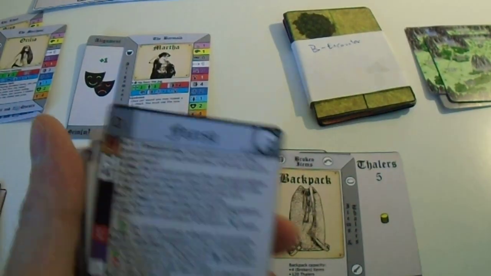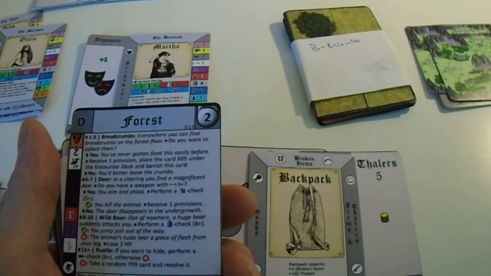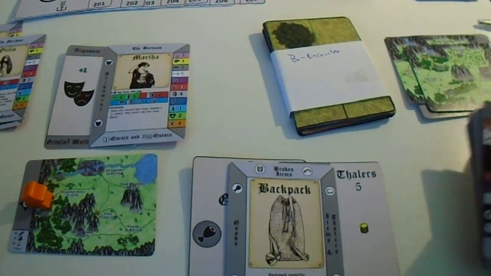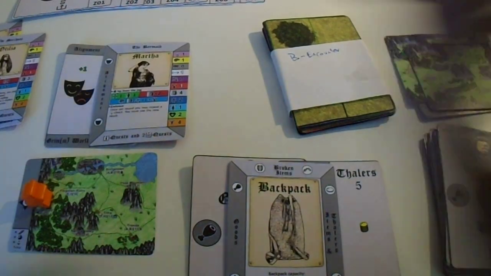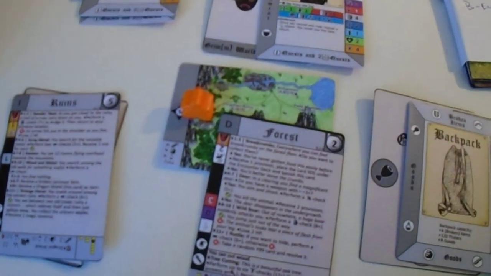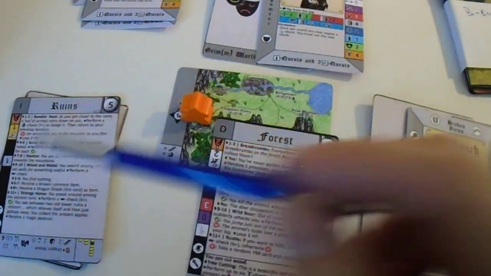Yes, good. It's called forest. So the card is turned face up and placed next to the chapter card. So we now have this: this is the encounter, and this is the location.